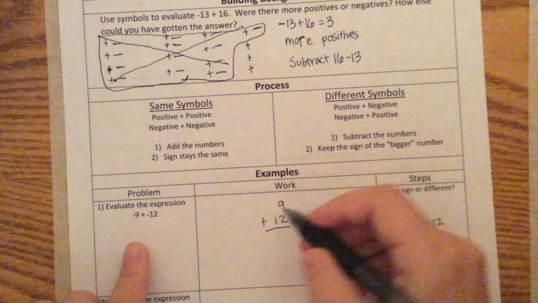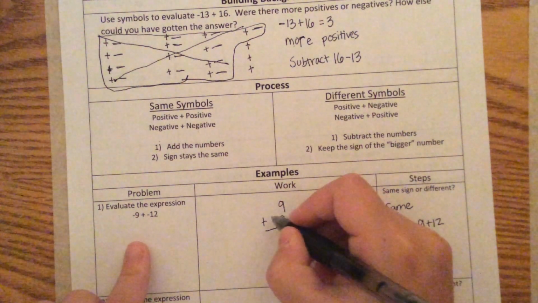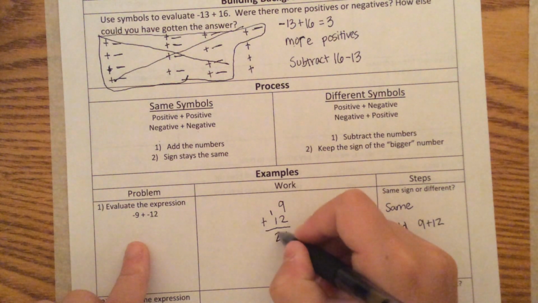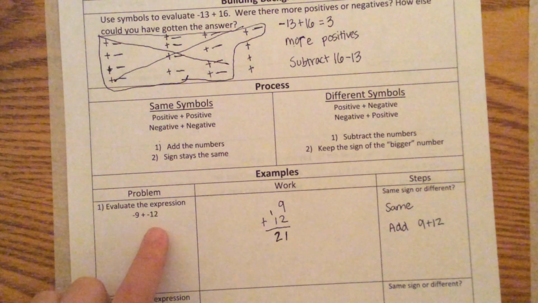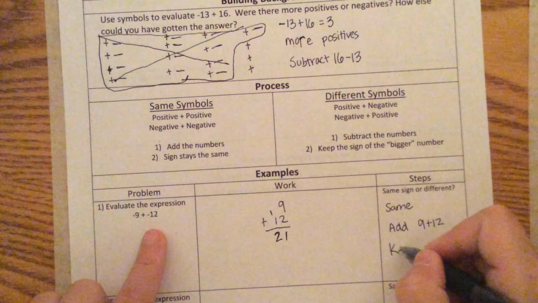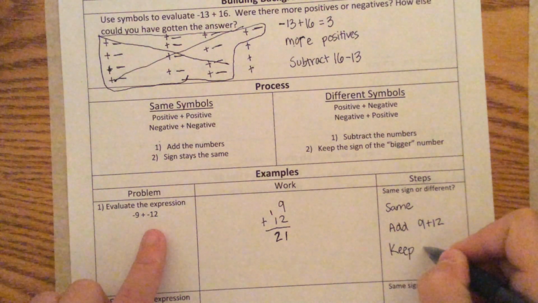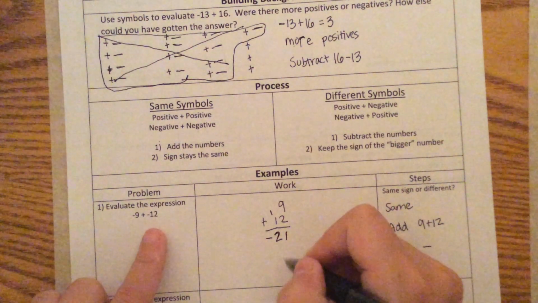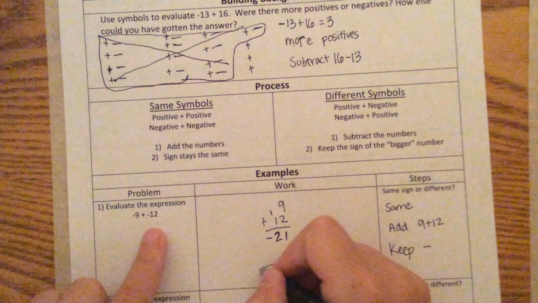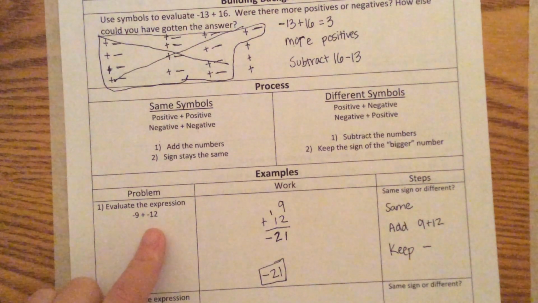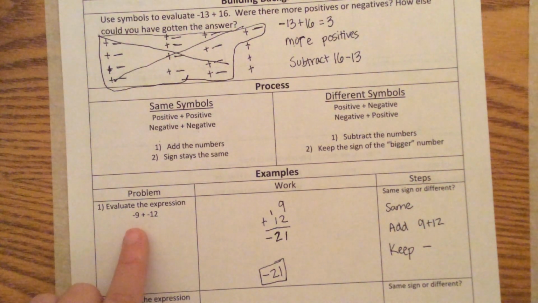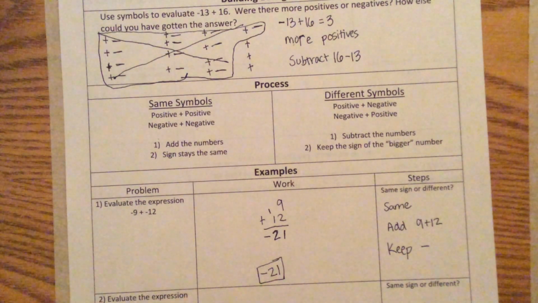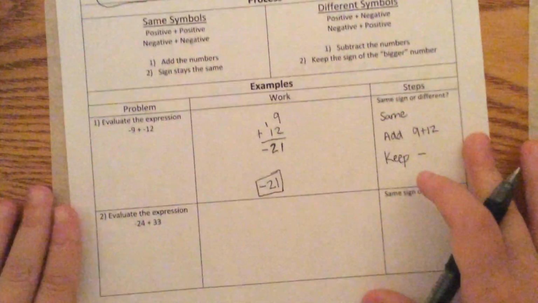9 plus 2 is 11. Carry the 1. 1 plus 1 is 2. So we get 21. Okay, and I need to keep the sign. So since they're both negative, that means it's going to be a negative. So negative 21. So that's my answer. And that's it. So rather than drawing out 9 negatives and 12 negatives, we could just add, and we get negative 21.